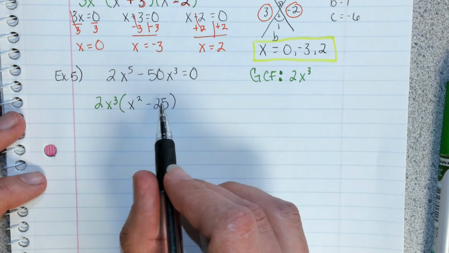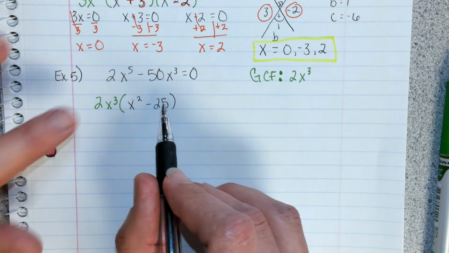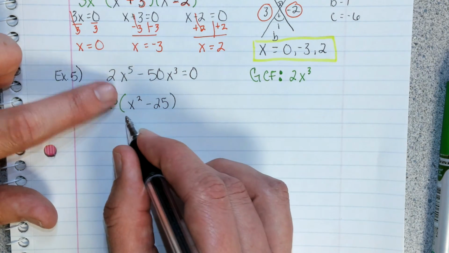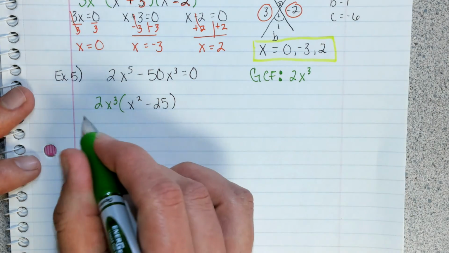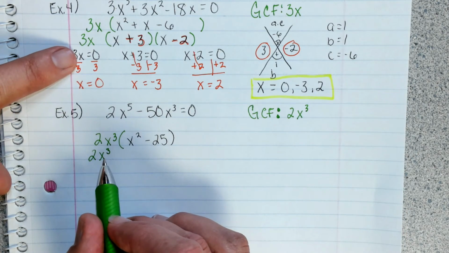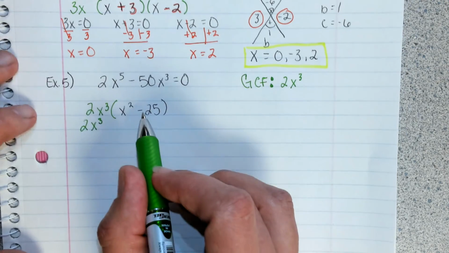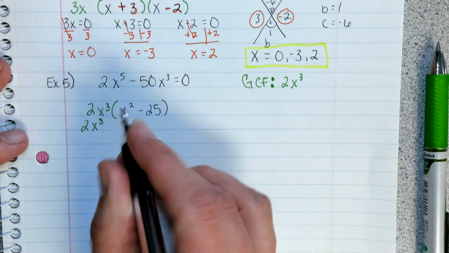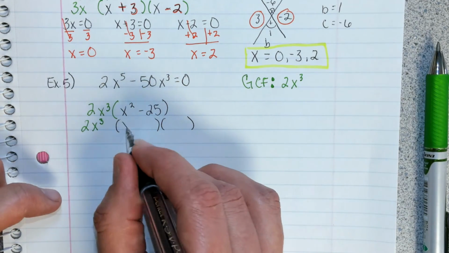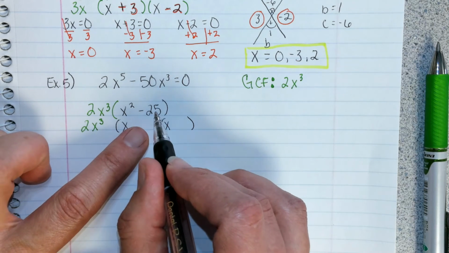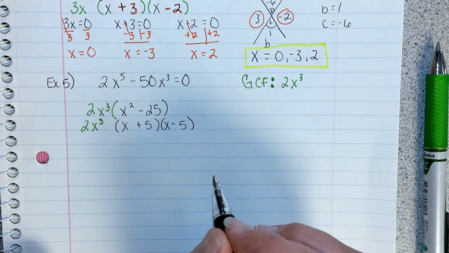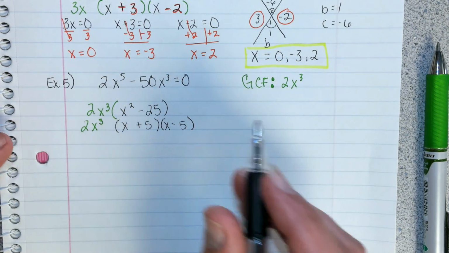If you notice on this one, we have a perfect square. So ignore this, focus on this, and we're just going to do the perfect square one. Bring this down. We're not using it, but we're still going to use it like we did on this one here. So this is a perfect square. Remember when we're doing perfect squares, to get x squared, it's x times x. To get a negative 25, 1's going to be plus 5, 1's going to be minus 5. 5 times 5, 25. Now we can set them equal to 0 and solve.